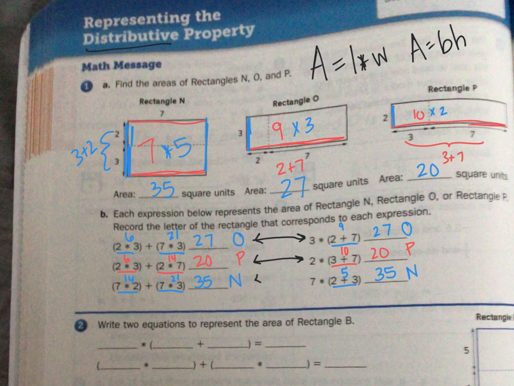Okay, and the reason how we got each of these was exactly what we did up here. So if you look at O, for example, they took the one side, 3, here it is, times my other side. We added, see how we added 2 plus 7 together to get 9? Now we took 3 times 9, but we got this 9 by adding 2 plus 7, times 3.